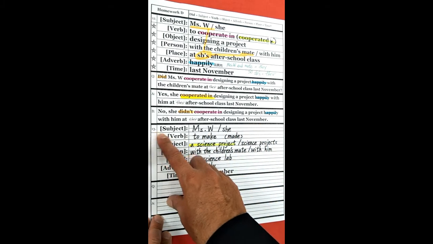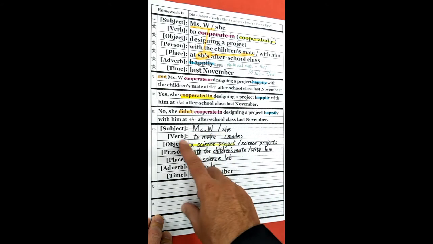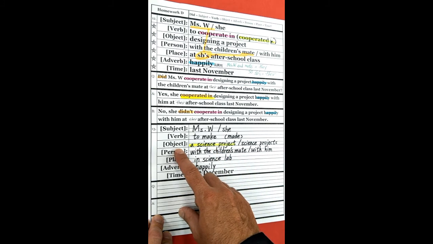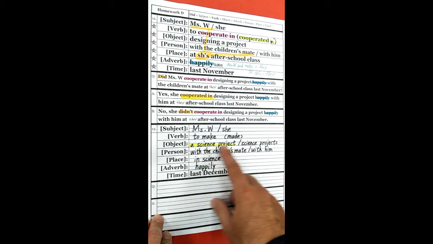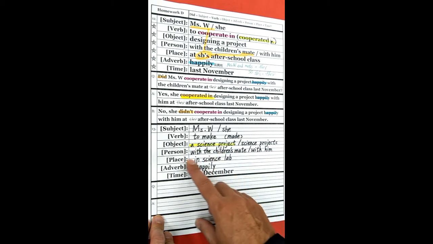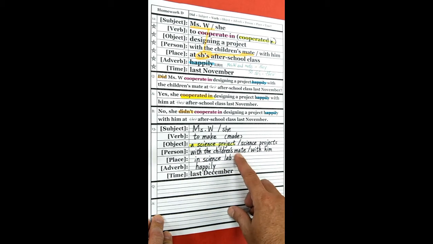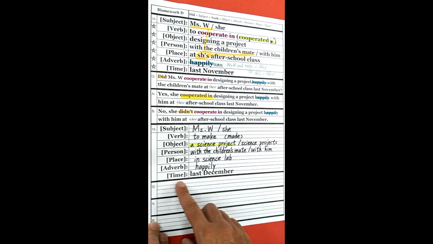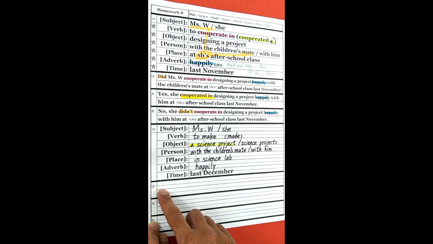All right, number 13. Subject, Ms. W, she. Verb, to make, made. Object, a science project. Color this one, a science project. Person, with the children's mate, with him. Remember the mate, one boy, with him. Place, in science lab. Adverb, happily. Time, last December. All right, let's go.